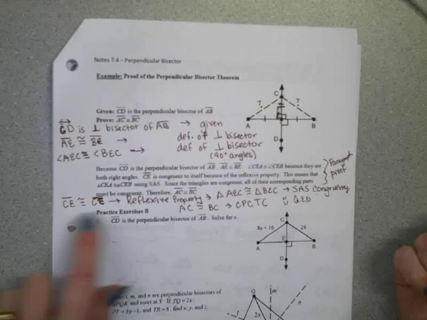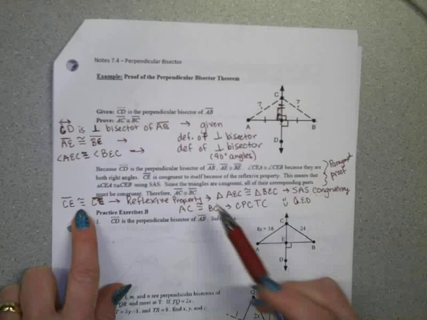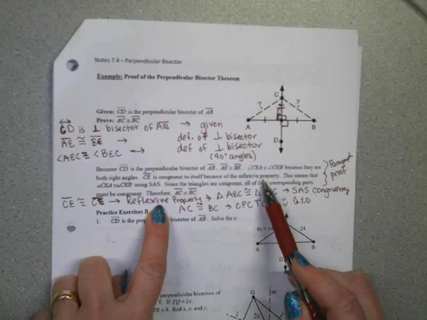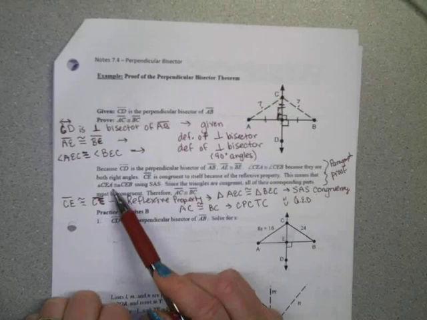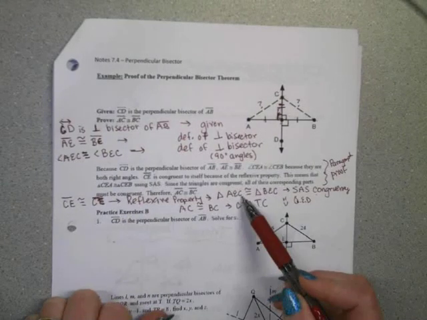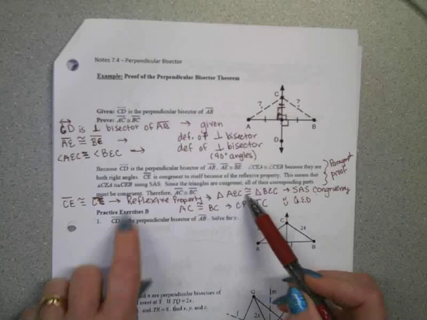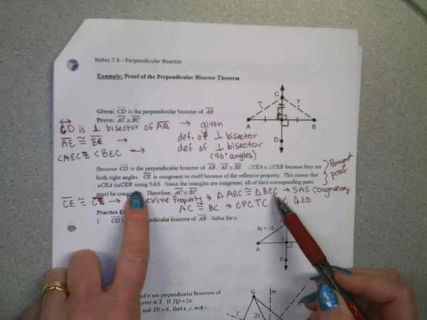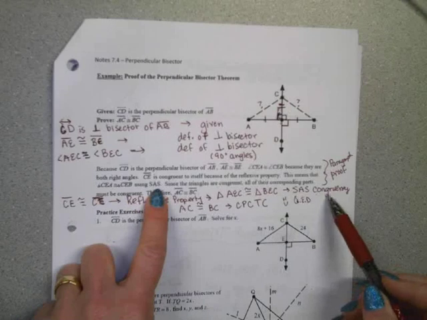Then they said CE is congruent to itself, which is what we have here too, because of the reflexive property. This means that triangle CEA, again, we went backwards, we did AEC, is congruent to triangle CEB. We did BEC because of side angle side congruency.